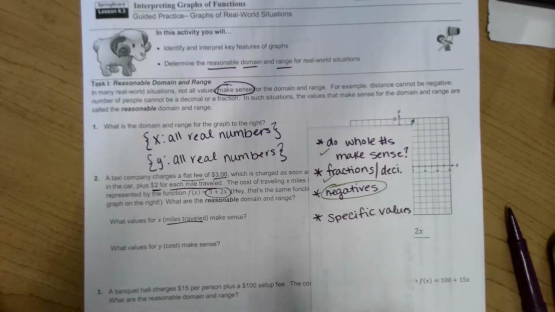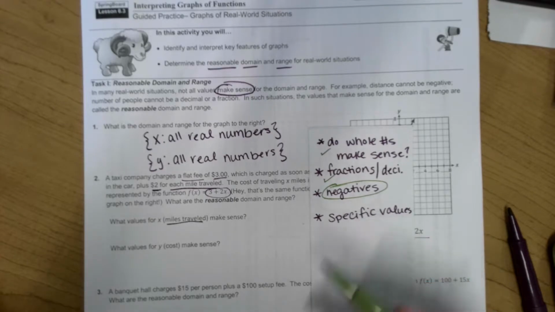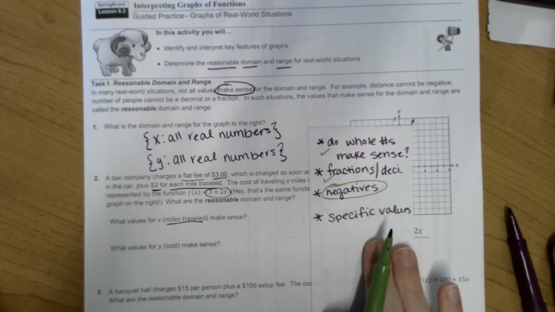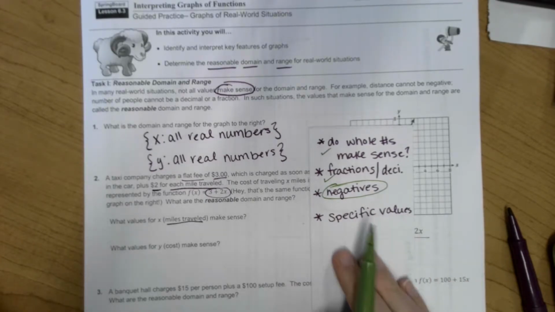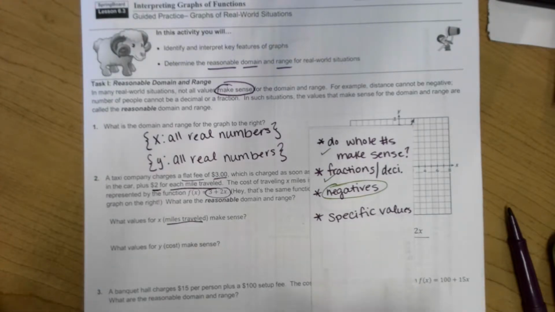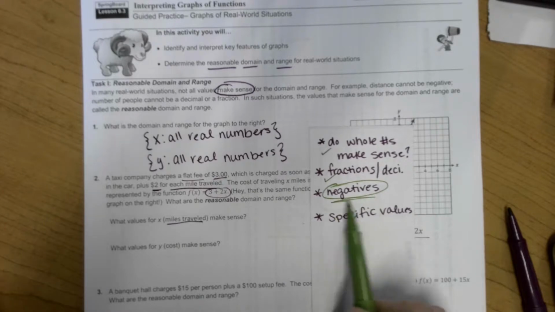And then when I say specific values, we're not going to get too terribly into this. I mean, we'll touch on it some, we'll go over it some, but is there a specific number that doesn't make sense? Some of our functions will do 0 won't make sense. Some of our functions will do, you know, like a specific whole number wouldn't make sense in the scenario. But right here, when we're talking about miles traveled, there's not a specific number that wouldn't make sense. The only thing that doesn't really make sense are negatives.